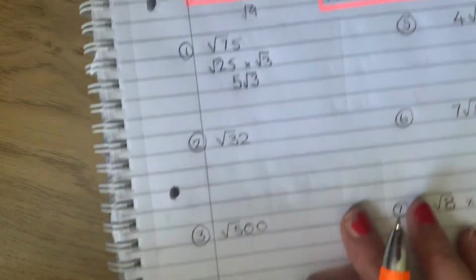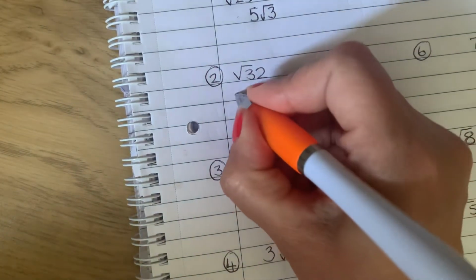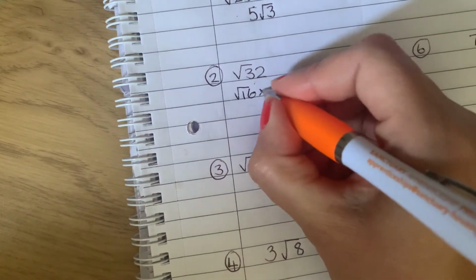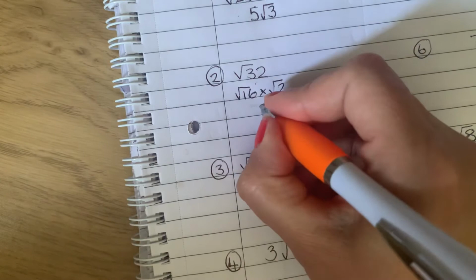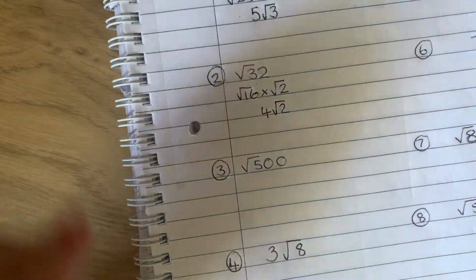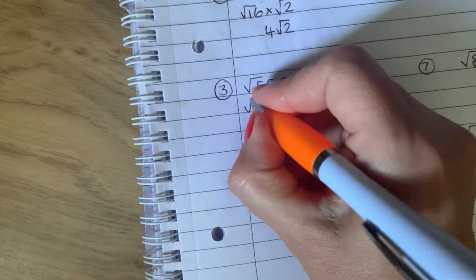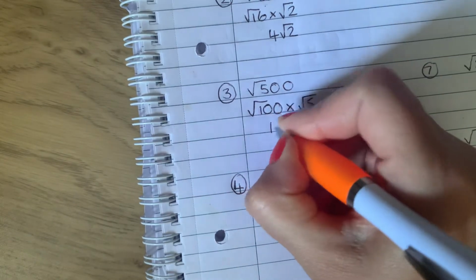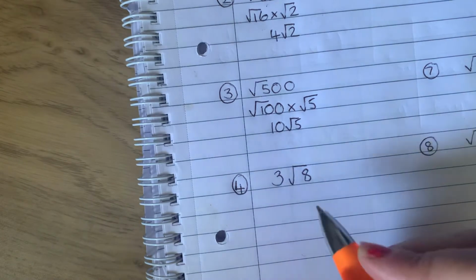The next one, what's the biggest number that goes into 32? 16. I always put the square number first. So root 16 times root 2. Root 16 we know is 4, so that's 4 lots of root 2. For 500, the biggest square number I know there is 100. So that'll be root 100 times root 5, which will be 10 root 5 because the square root of 100 is 10.